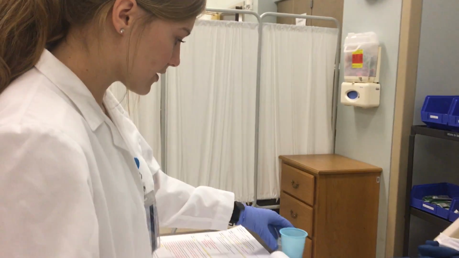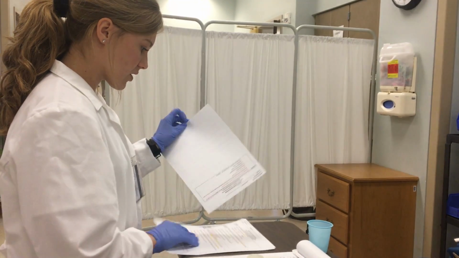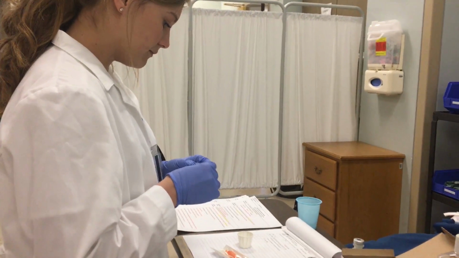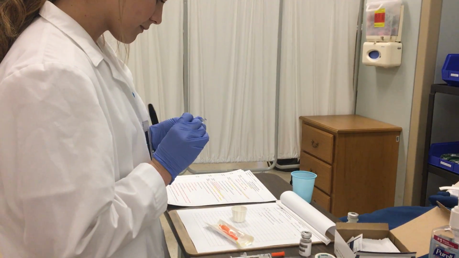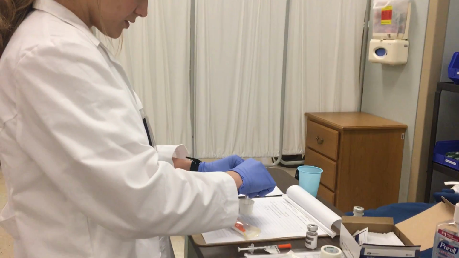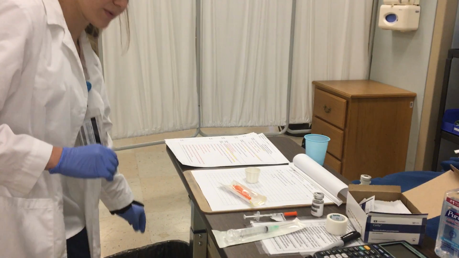So I'm going to start actually with the digoxin. And patient is able to take a pill, so it's going to be taken with liquids.